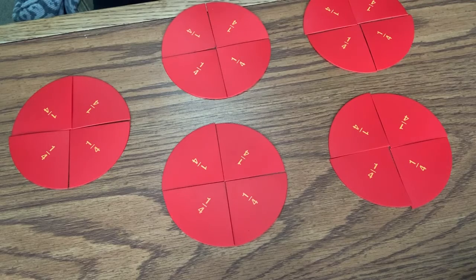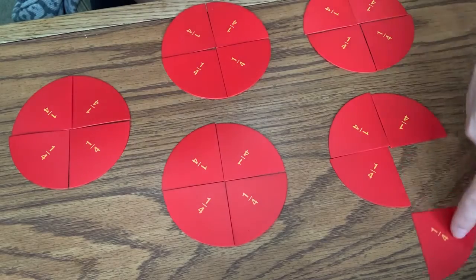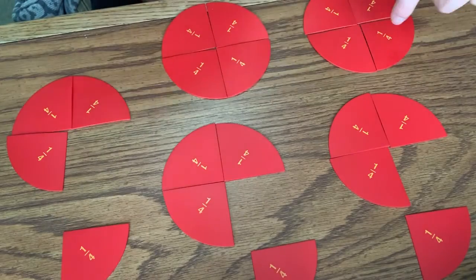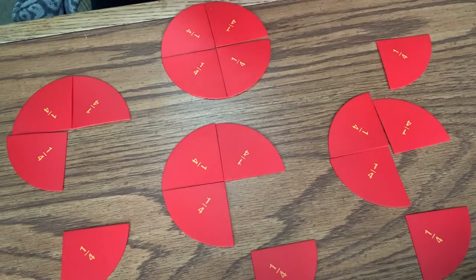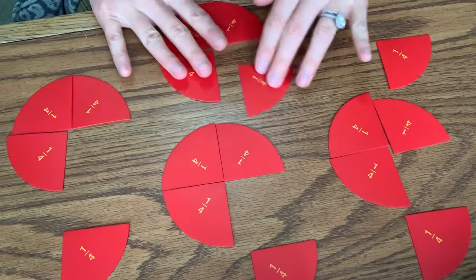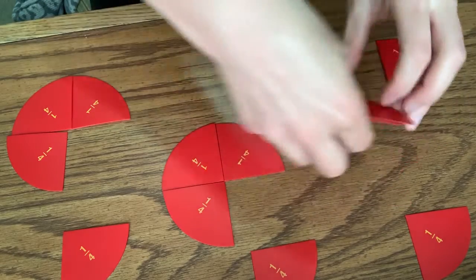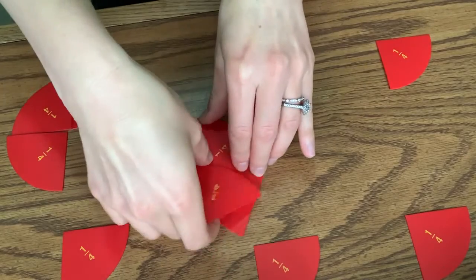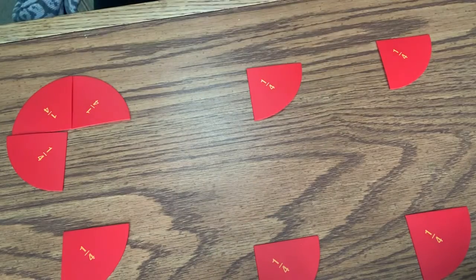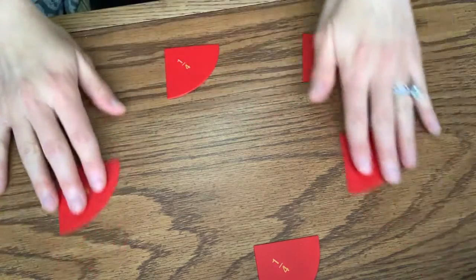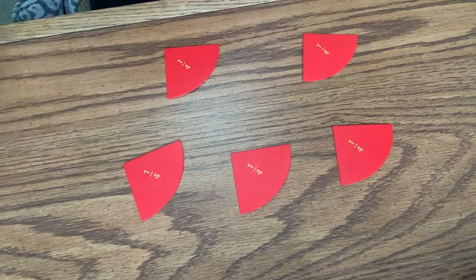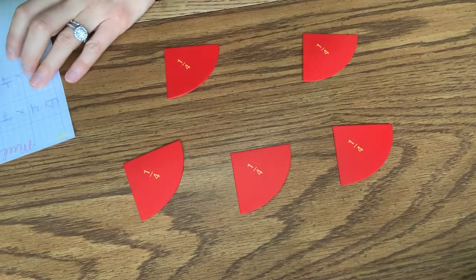So our multiplication problem is 5 times 1/4. So from each of these 5 wholes, I'm going to take 1/4. Get rid of the rest. Well, as you can see, I'm left with 5 fourths.